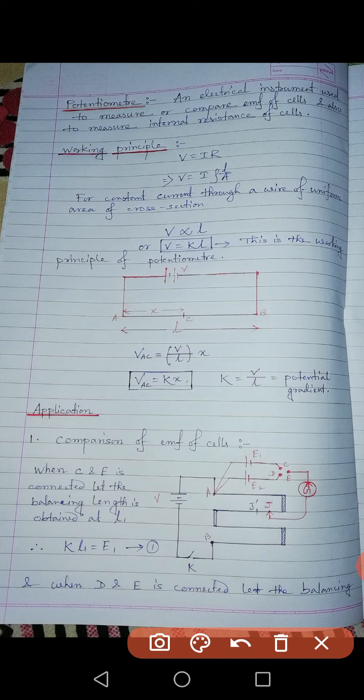So in this way we arrange the wire. Now the main thing is the working principle. What is the working principle of potentiometer? Okay, so first of all let us start with Ohm's law. Here you can see I have written V equals IR. Now V will remain as it is, I will remain as it is. In place of R we can write rho L by A. We already got this formula for resistance.